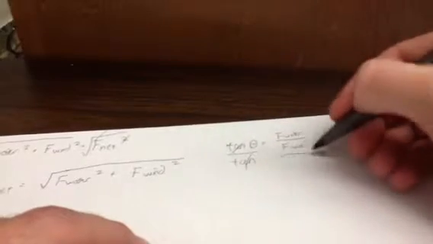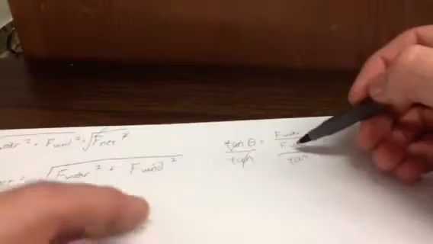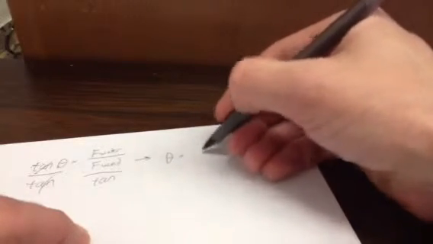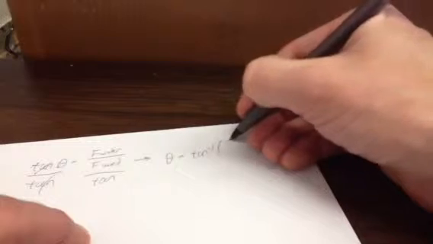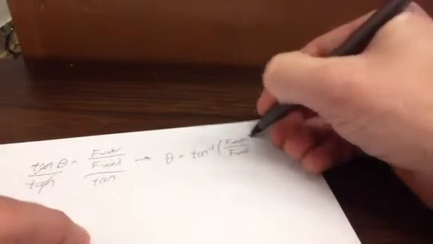So those cancel out, and then we're going to divide the other side by tangent, because whatever you do to one side, you have to do the other. Now, we can rewrite this as such, where it becomes theta equals the inverse of tangent times the force of the water divided by the force of the wind, all right?